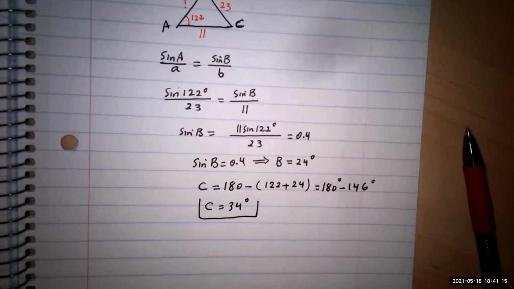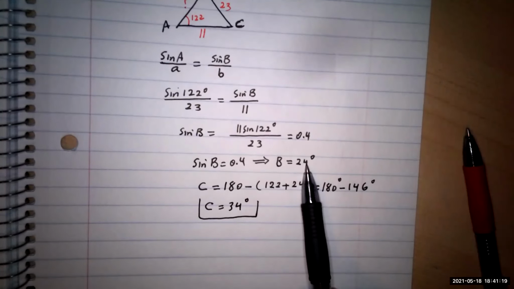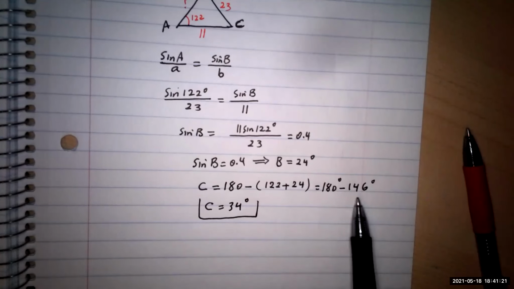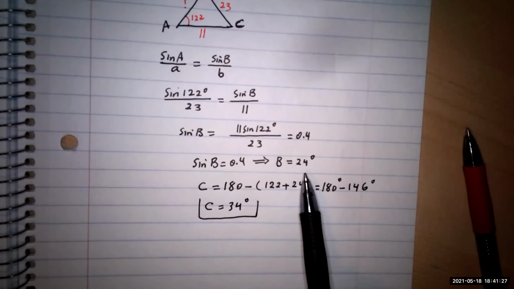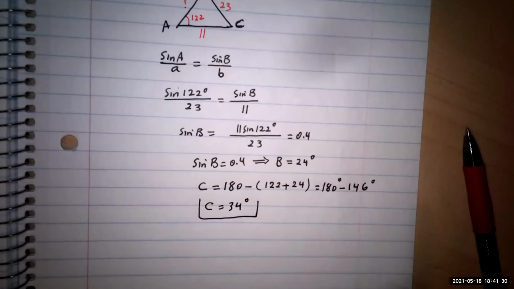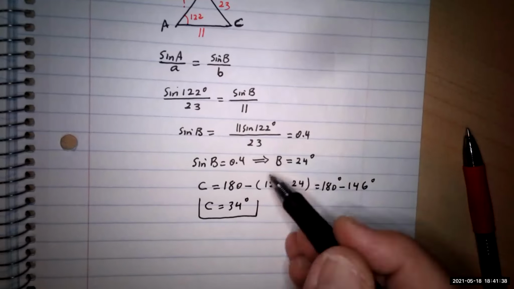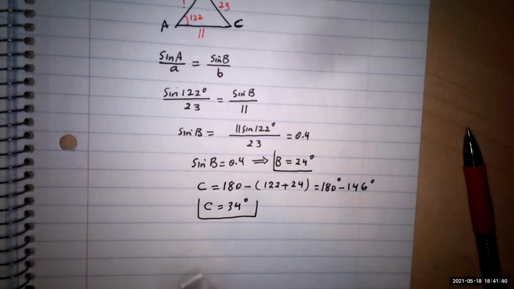So there is no chance of a second solution because B is 24. If you add it, as you can see, you get 146 over here. The other option is going to be 180 minus 24, which is a big one, and you won't get to the second solution. Okay, so we have the three angles. Now we can go and find the missing side.